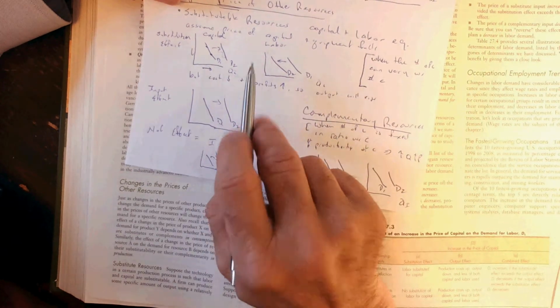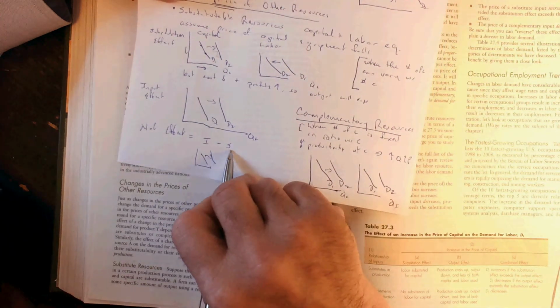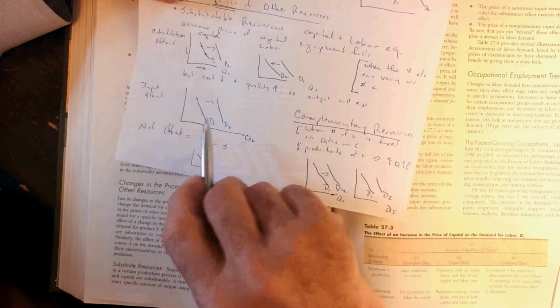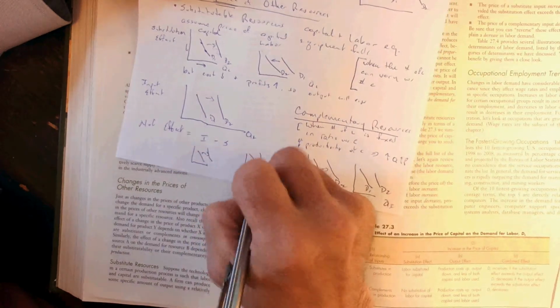If the business is so much more productive, their output goes up so much they'll need more labor as well. But if the substitution effect outweighs the input effect, then they're substituting capital at a greater rate than they're using more labor, and the overall effect on the demand for labor will be to fall.